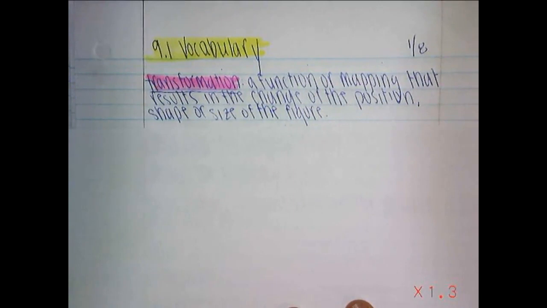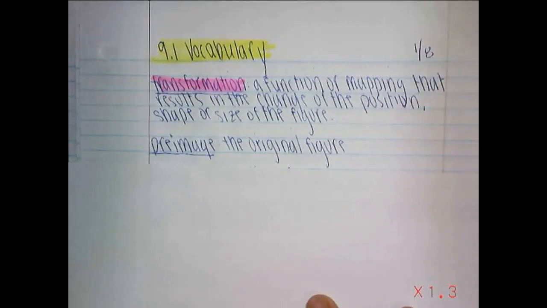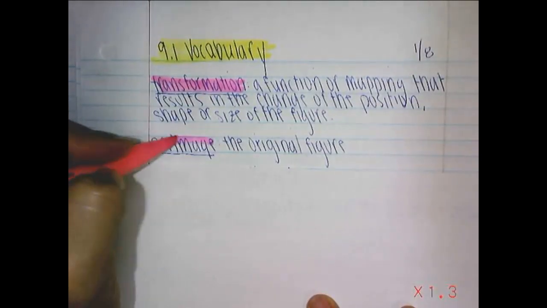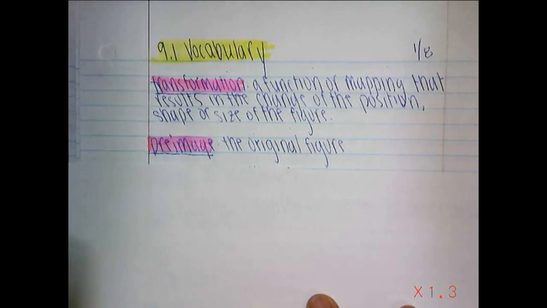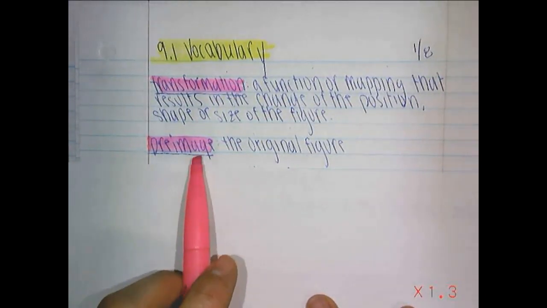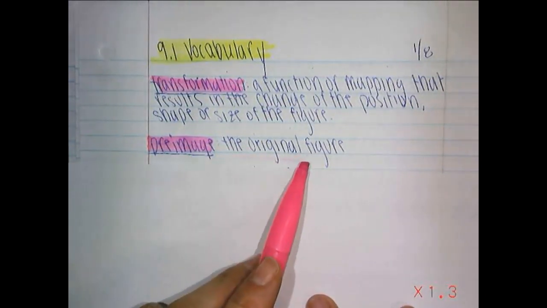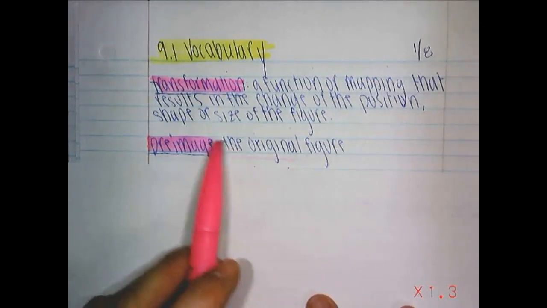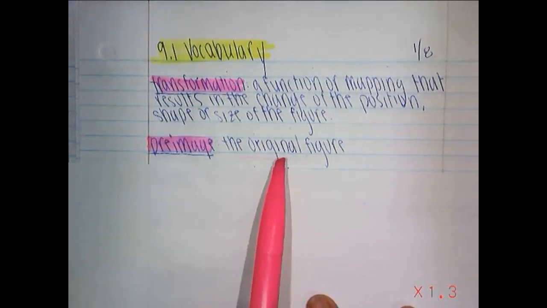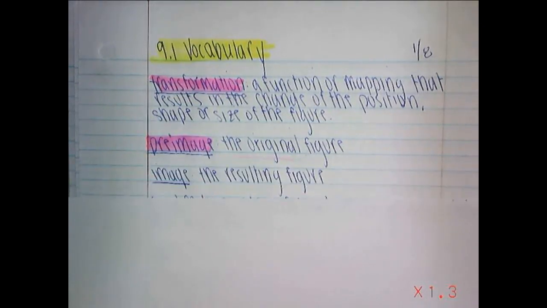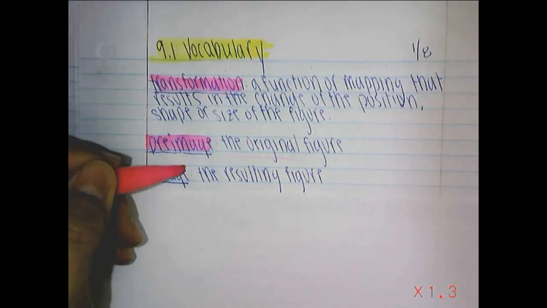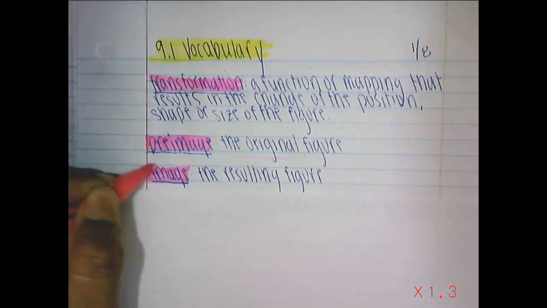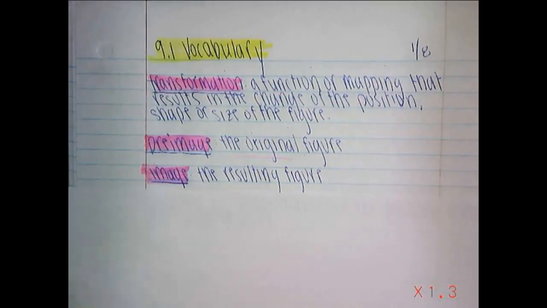Today we worked on translations where we slid things around. Now in a little bit we're going to talk about reflections. But first, let's talk about the pre-image. Pre-image means the original figure, before you've done any transformation to it. Once you've performed a transformation, then you have the image. It's the resulting figure.